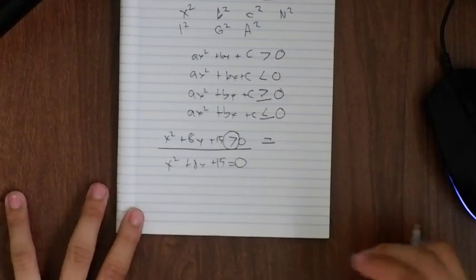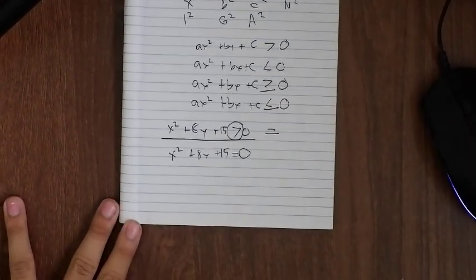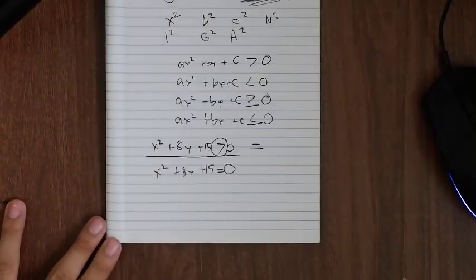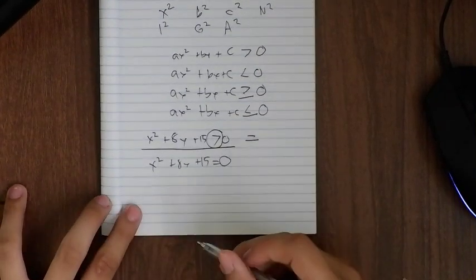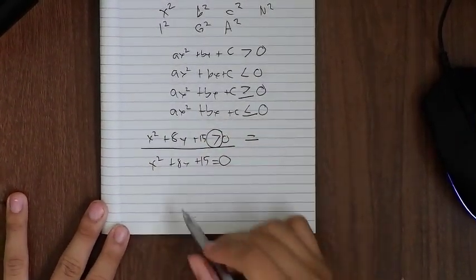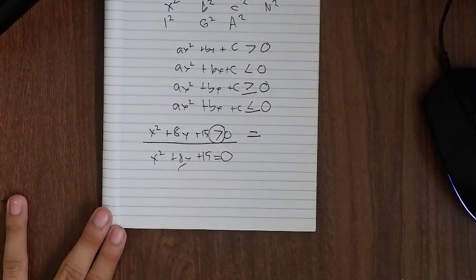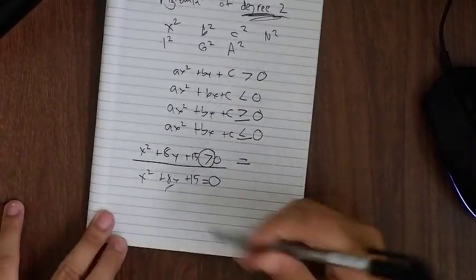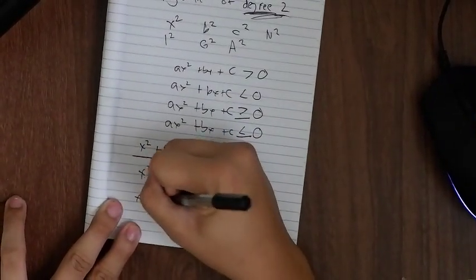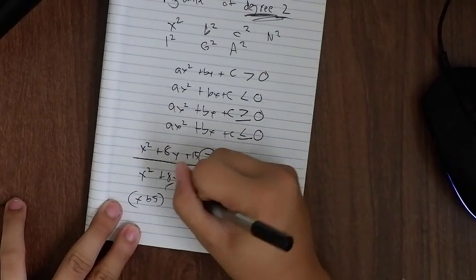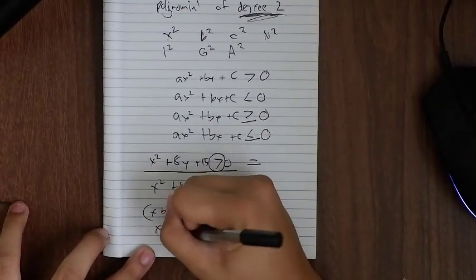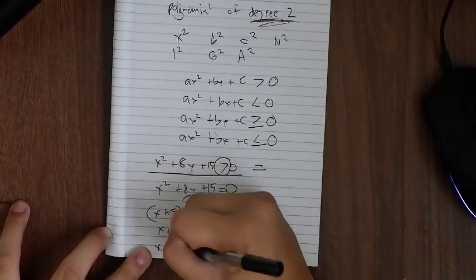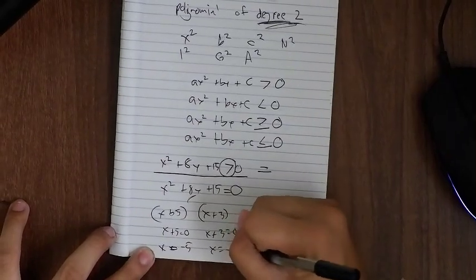What are two numbers that when we multiply, we get 15, and when we add, we get 8? I do not know if you answered. Two numbers are 5 and 3. (x plus 5)(x plus 3). Then, x plus 5 equals 0, x plus 3 equals 0. Then transpose: x equals negative 5, x equals negative 3.